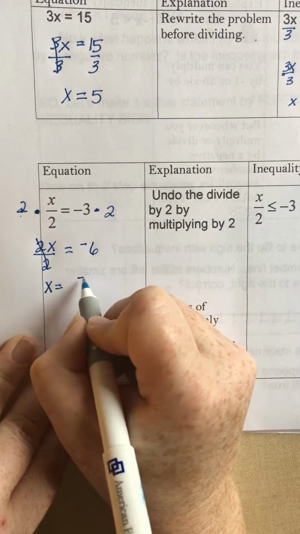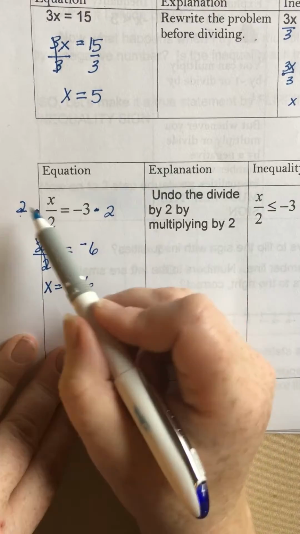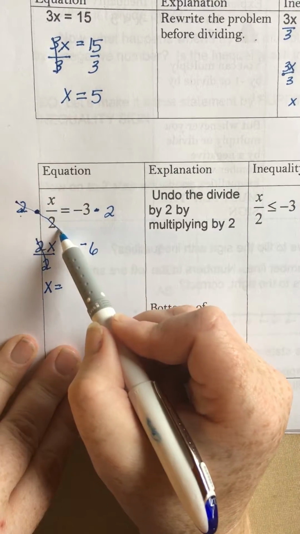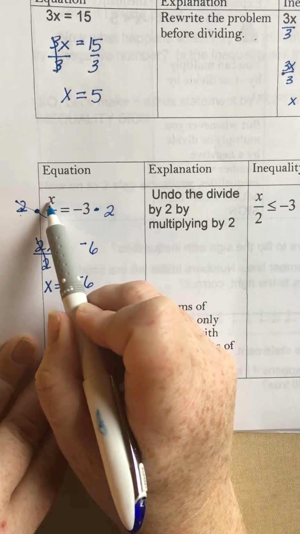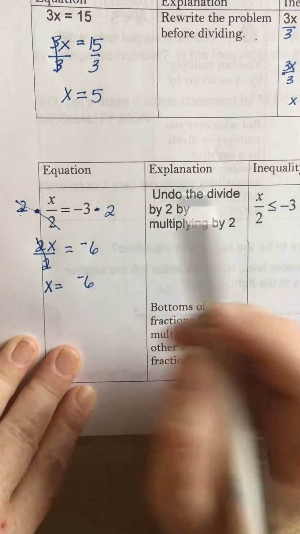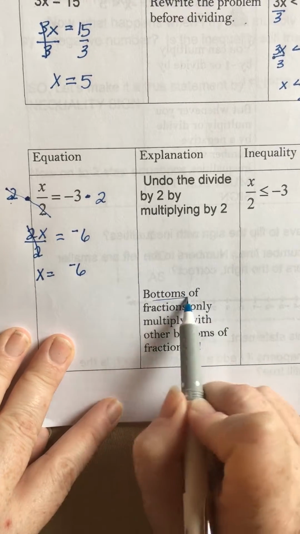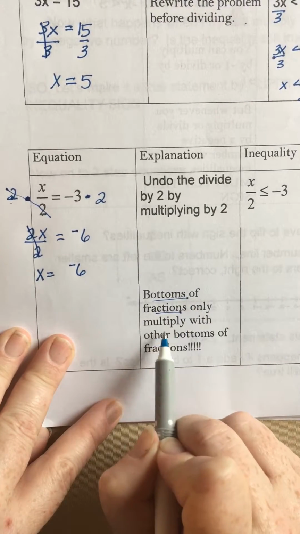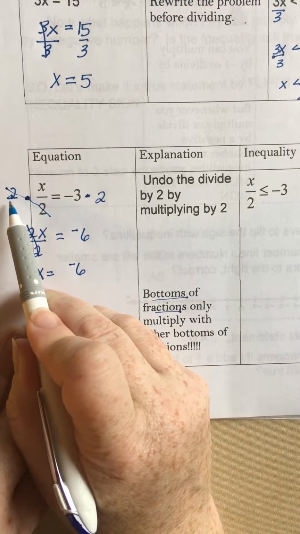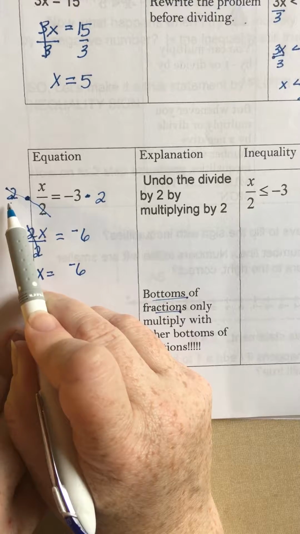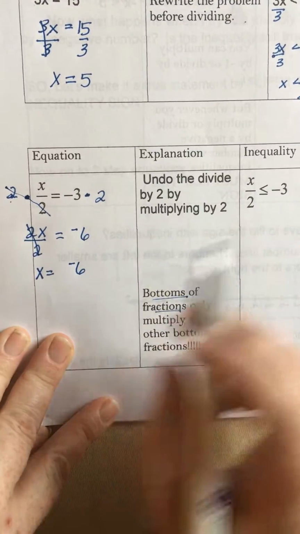That's a -6. Now, you do not have to show this step, but a lot of people just go right here and just cancel it out. What I want to make sure you don't do is multiply the 2 with the x and the bottom 2. With fractions or anything that looks like a fraction, the bottoms of fractions will only multiply with another bottom of a fraction. So this is a 2, not something that's on the bottom of a fraction, like something over 2. So that's why that stays still.